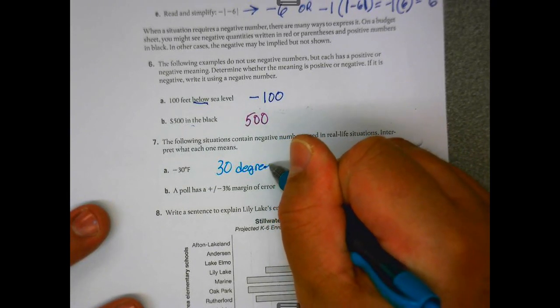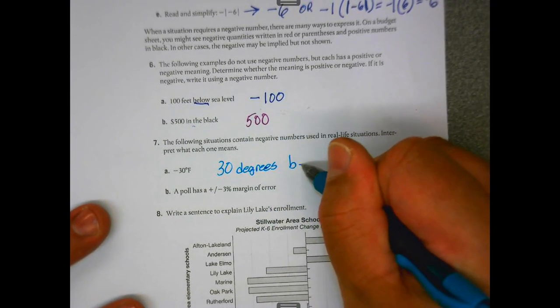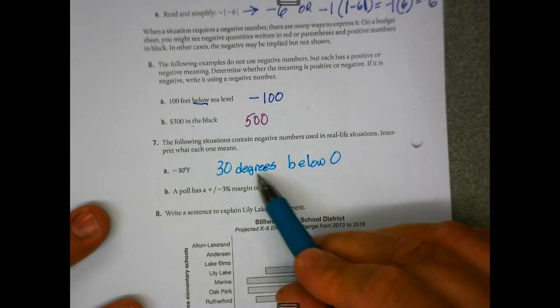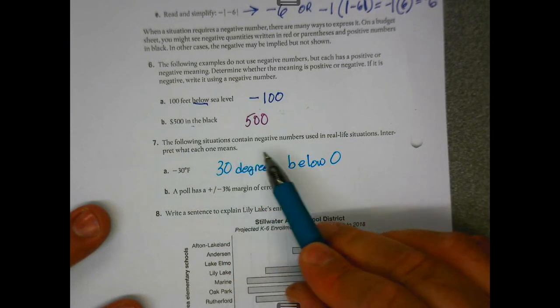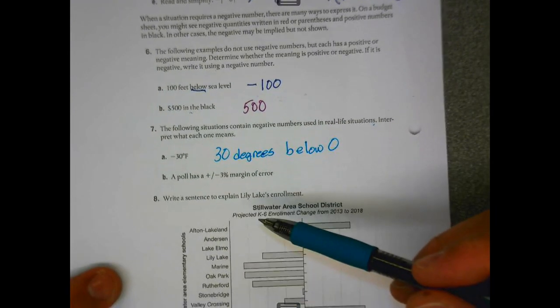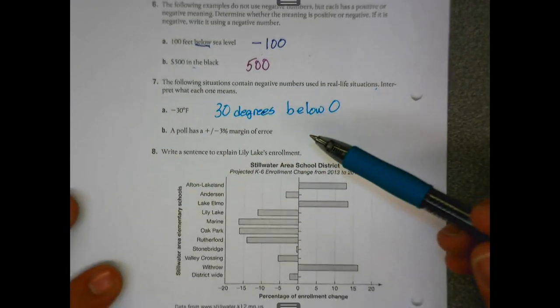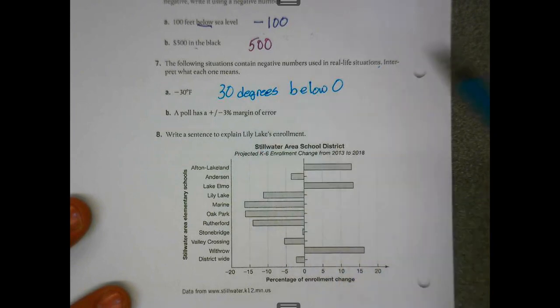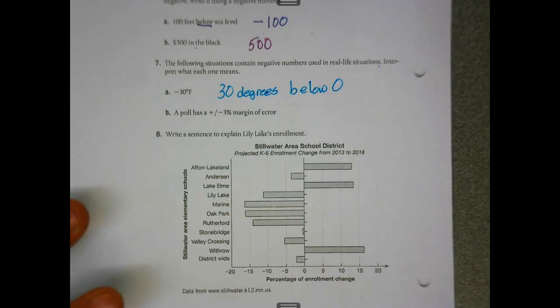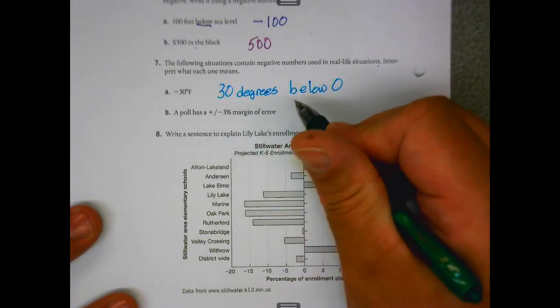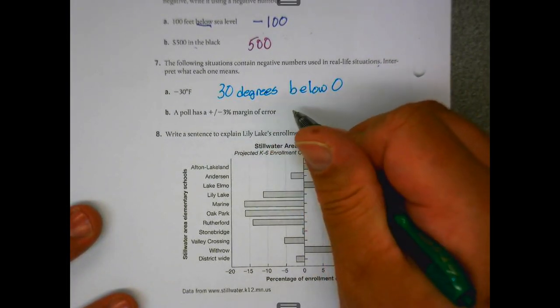B, a poll has a plus or minus 3% margin of error. Well, if you look at that 3% margin of error, that means it's actually a range of 3%. So we're going to say here, the real percentage, say this is 50%, shows a poll of 50% has a plus or minus 3%.